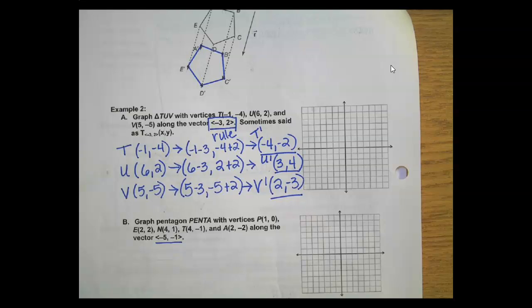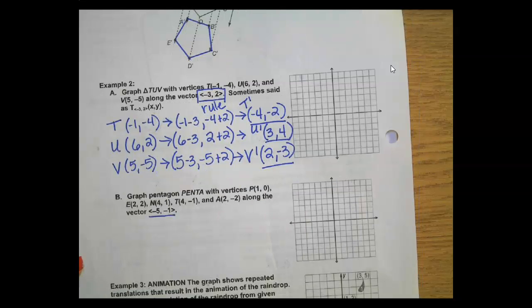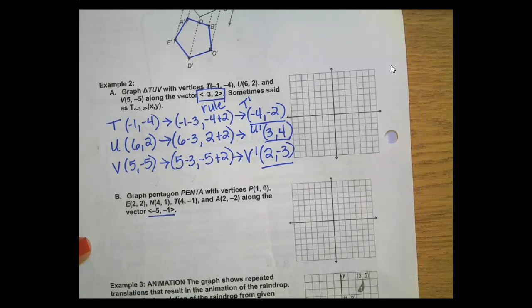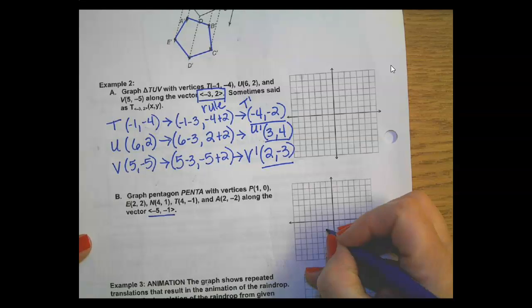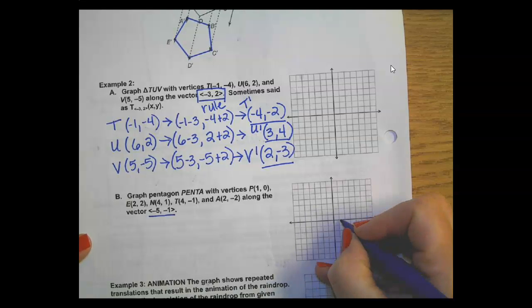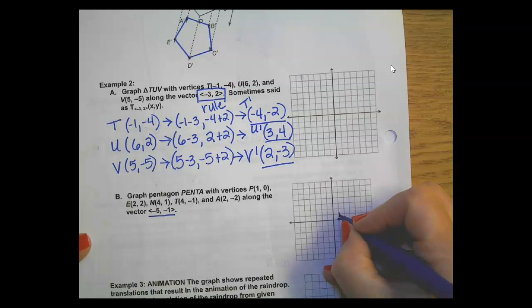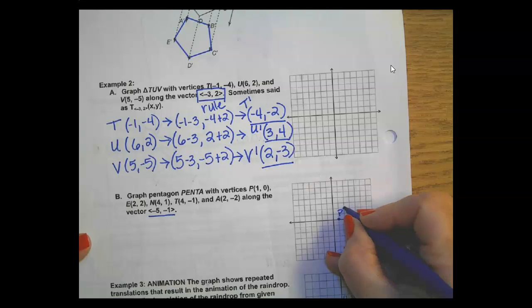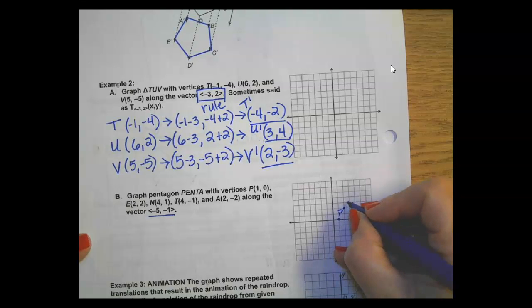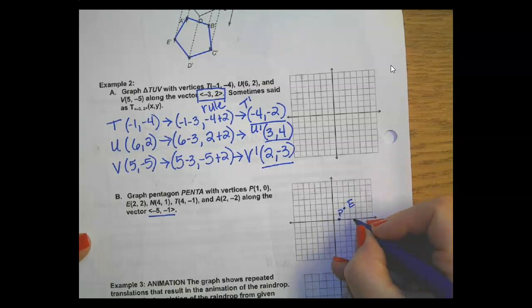All right, so this one, it's a pentagon, and let's graph this one just for fun. So 1 over, 1 up, that's P. E, 2, 2, so 2, 2. 1, 2, 3, 4.